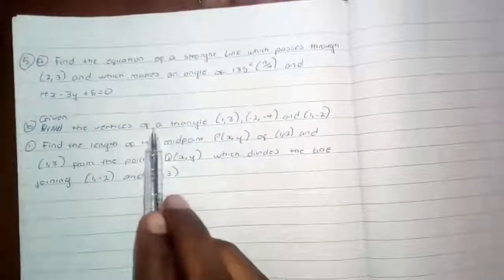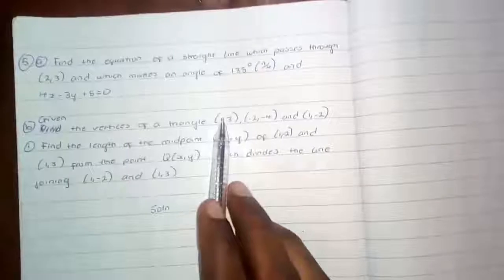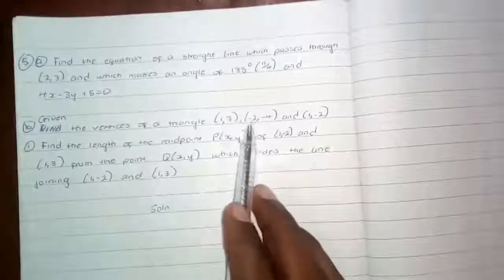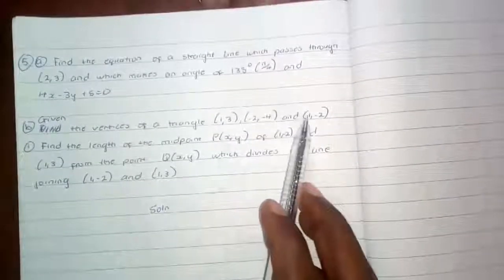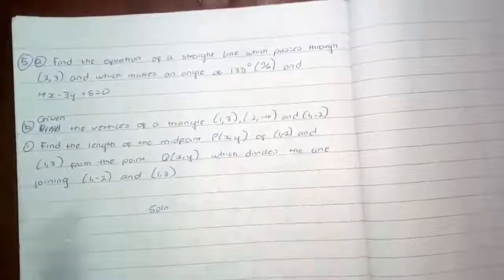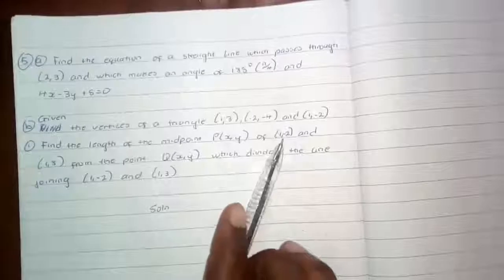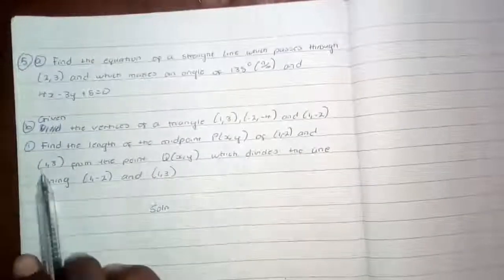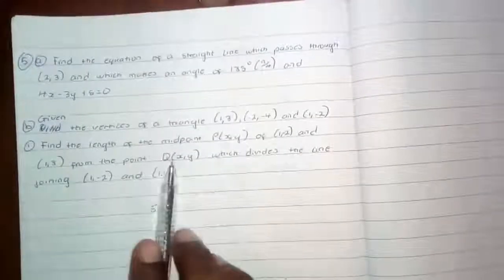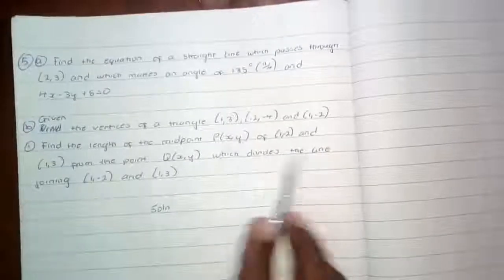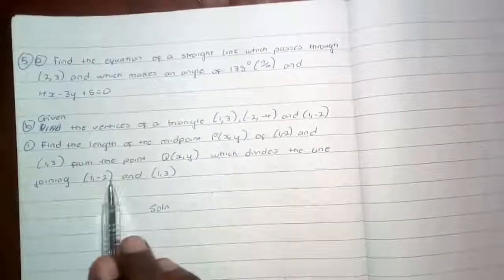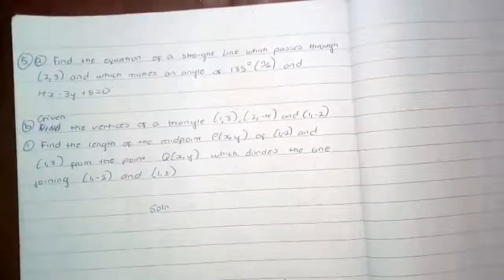Okay, question B says, given the vertices of a triangle (1, 3), (-2, 4) and (1, -2), find the length of the midpoint P(x, y) of (1, -2) and (1, 3), from the point Q(x, y) which divides the line joining (1, -2) and (1, 3). Okay, so let's start to solve. Let's show how we solve this.